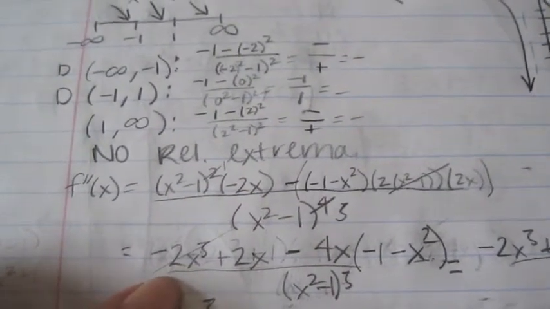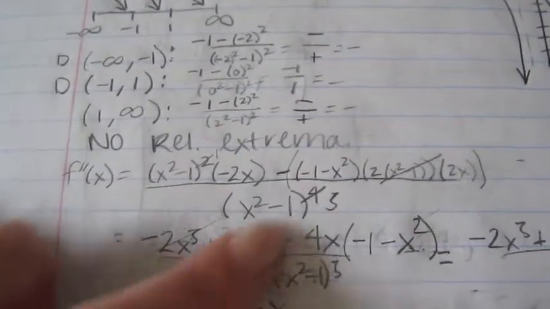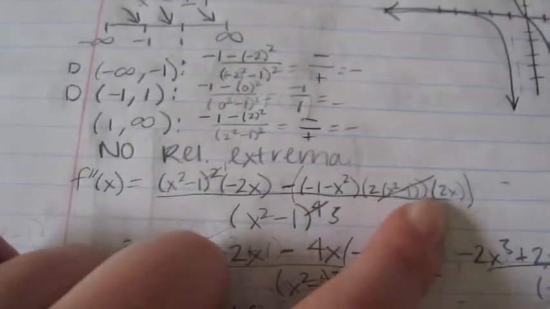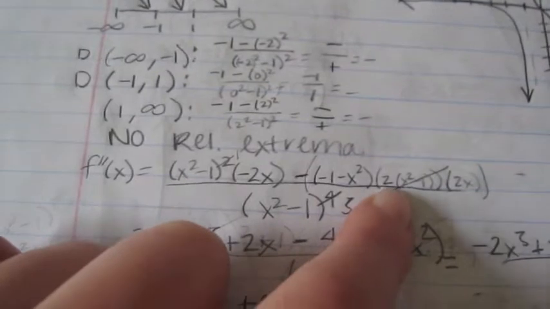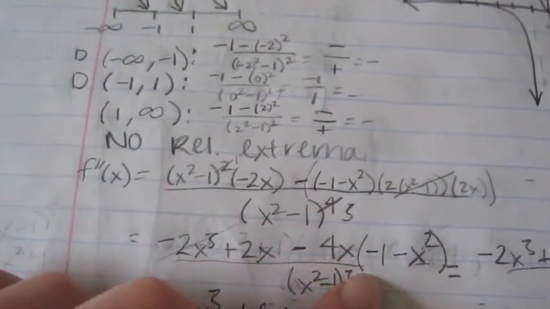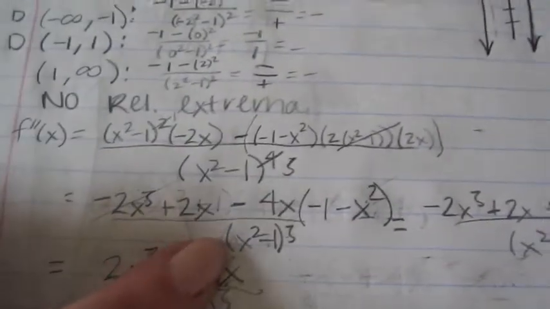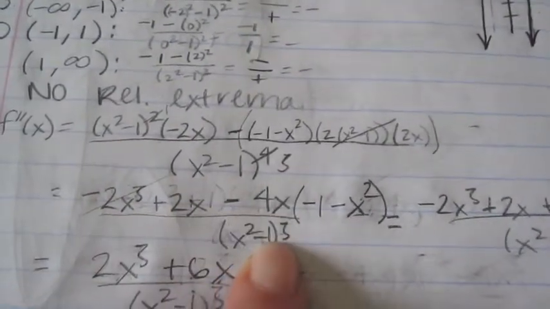So I got negative 2x cubed plus a positive 2x, minus 4x times the negative 1 minus x squared, over x squared minus 1 to the third power now.